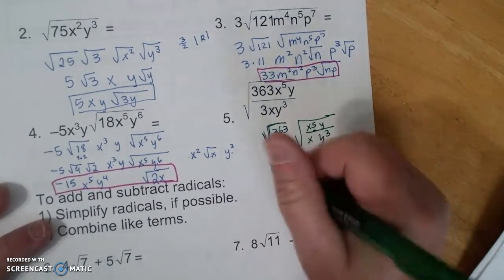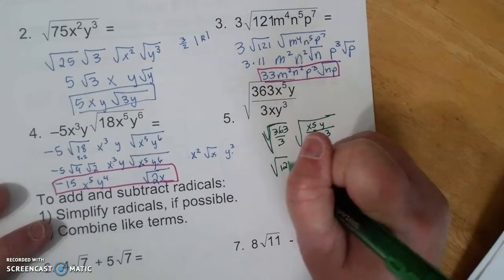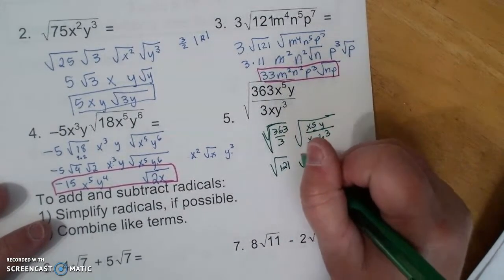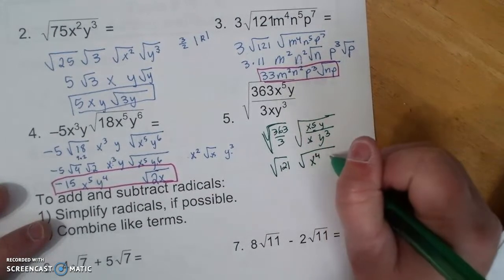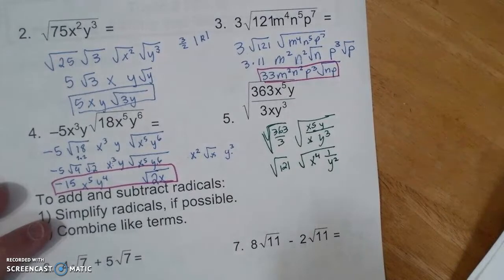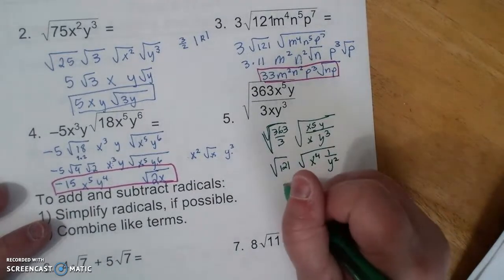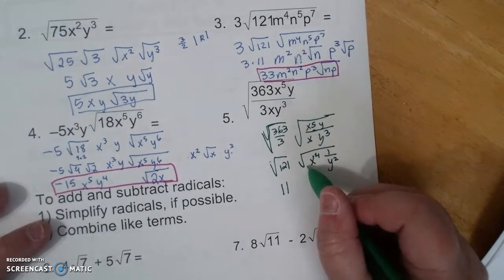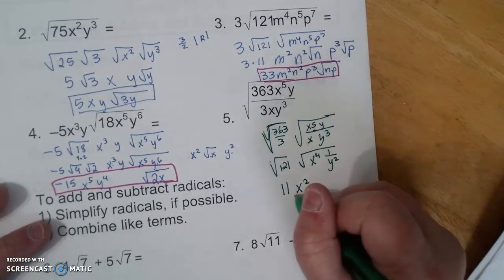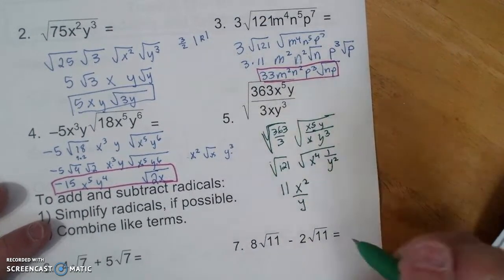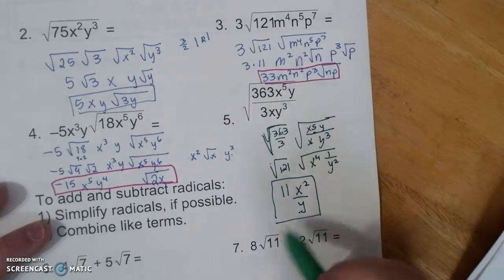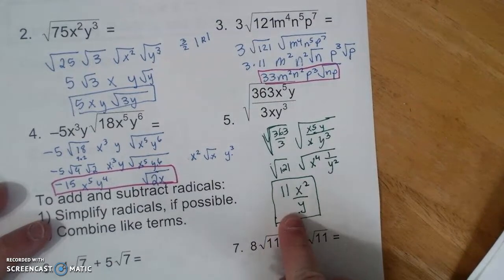363 divided by 3 is the square root of 121. X to the 5th over x is the square root of x to the 4th. 1 over y squared. This is 11. X to the 4th comes out as x squared. 1 over y squared comes out over just the 1, and it stays in the denominator, and that is your answer.